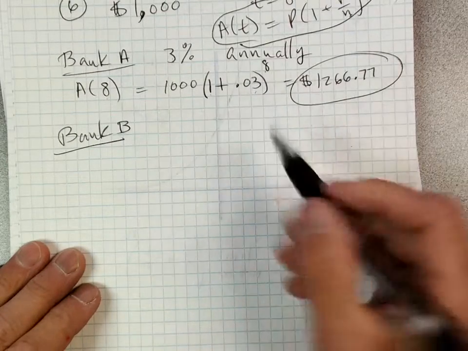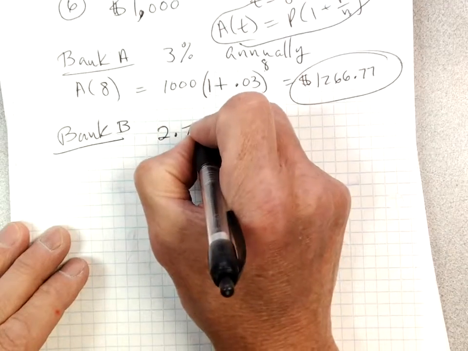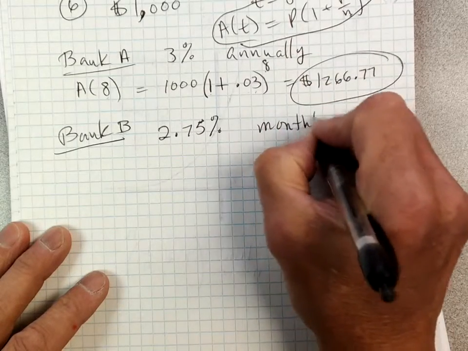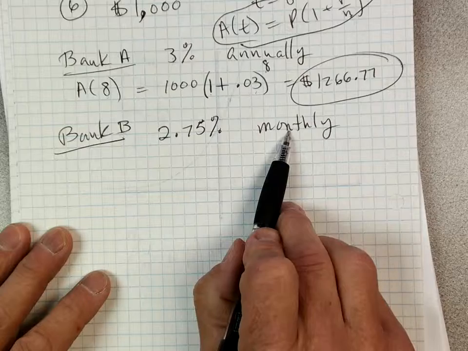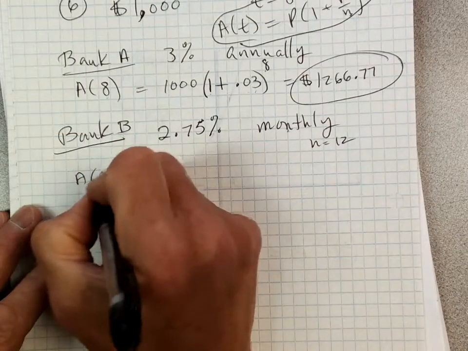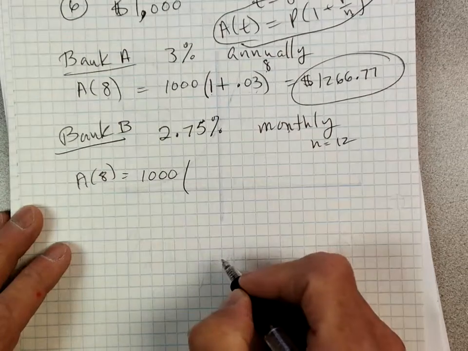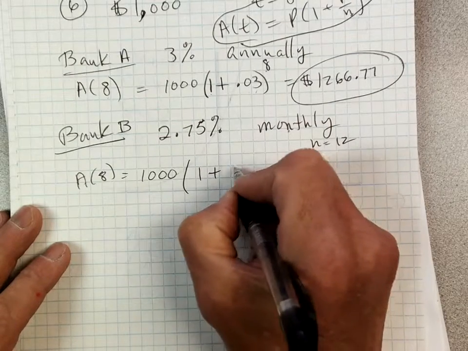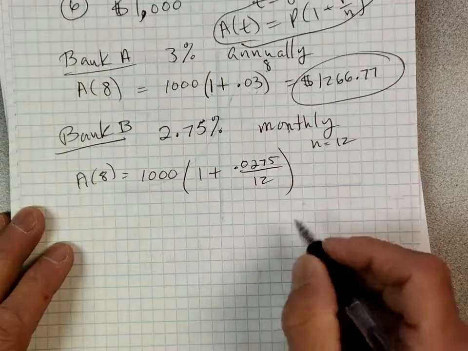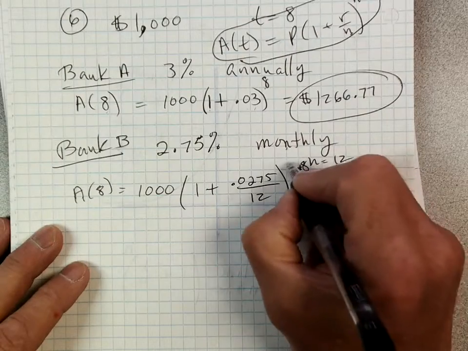Okay. Let's use Bank B. You'll see it again. So Bank B, we're going to go 2.75%. We're going to compound it monthly. So Finn, this time we're going to let n be 12. Does that make sense? So I'm going to go, okay, A of 8, because we're still going to do it for 8 years, right? Equals 1,000 times (1 + 0.0275/12)^(12 × 8).